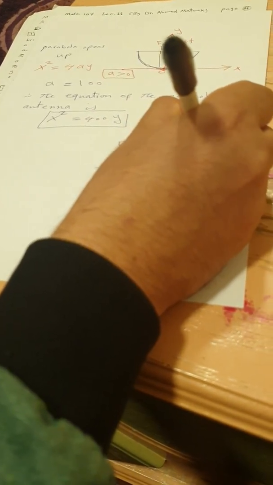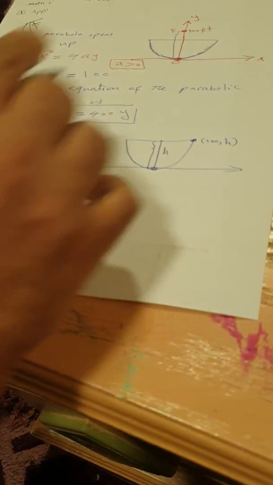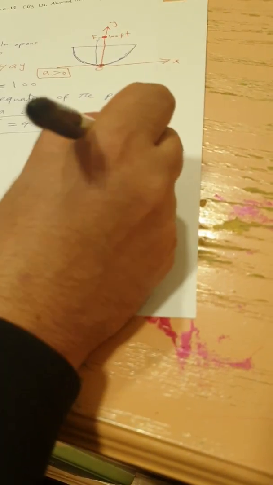Now this point has coordinates 100 and h, because he said in the problem a designer of 200 feet diameter. So the diameter of the antenna is 200.